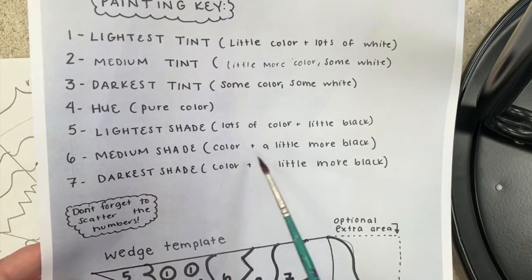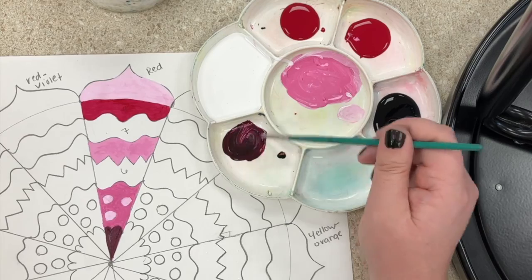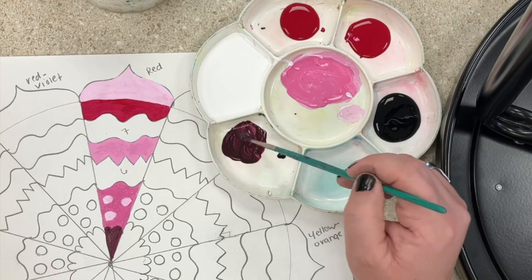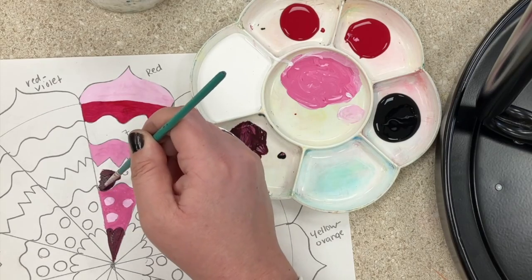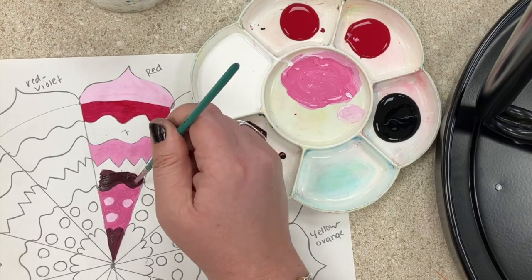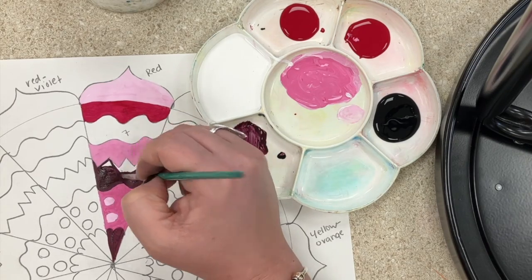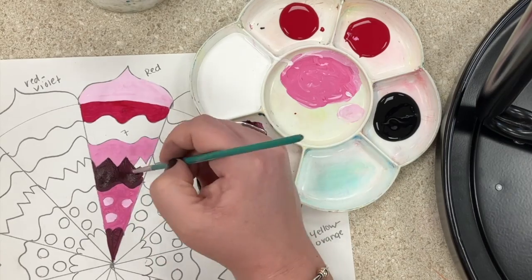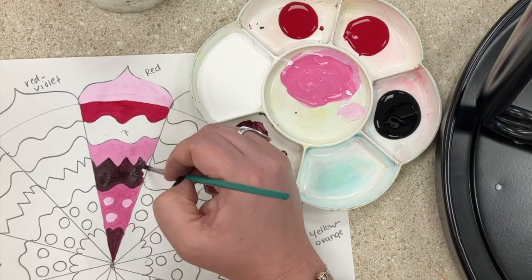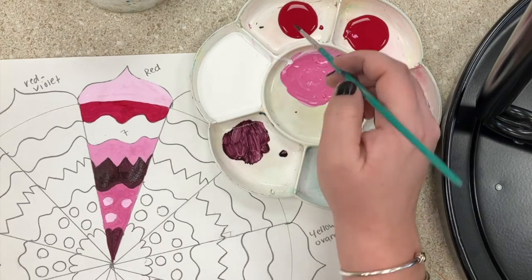Then my number 6 is also a shade, but it's a little bit darker, so I'm going to take a little more black and mix it into that same mixture from my number 5. So again, I'm not starting from scratch with this mixture, I'm just adding a little bit more black into what I already have to make my workflow easier. Again, taking my time, using what I know about getting into the details and painting carefully into those edges.